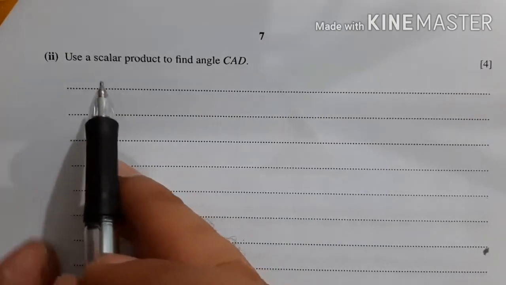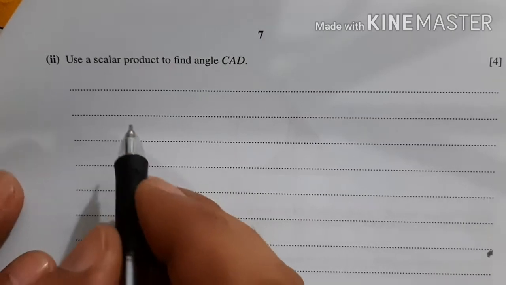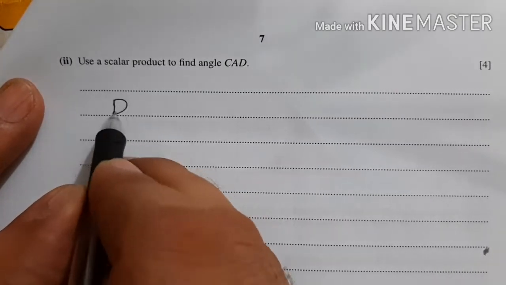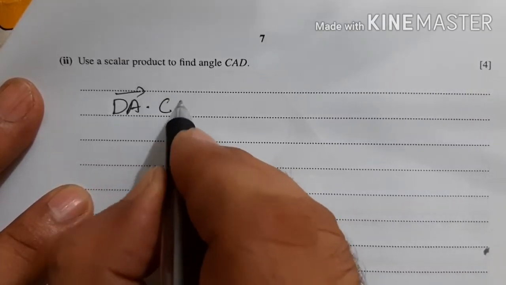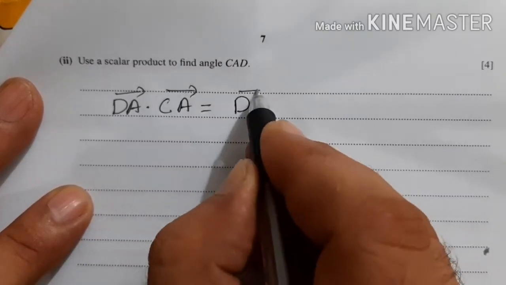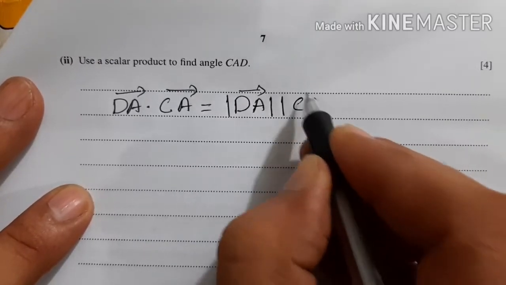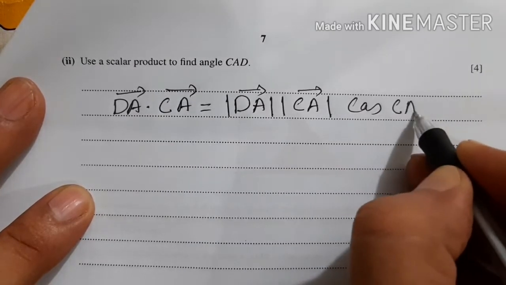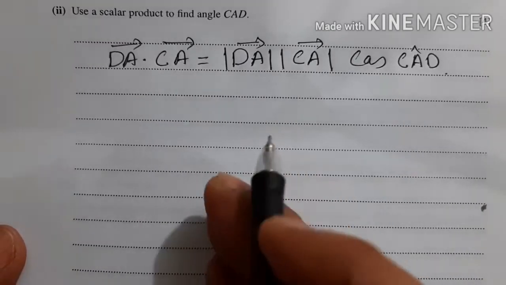Part 2: use the scalar product to find the angle CAD. We know that the scalar product of DA and CA is DA magnitude times CA magnitude times cos CAD. This is the formula for the dot product.